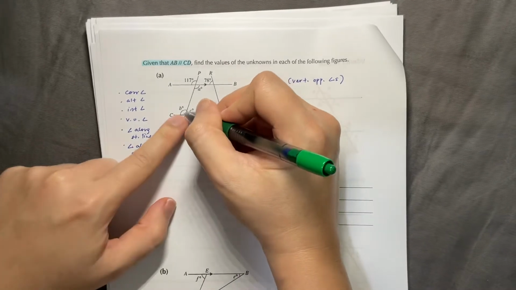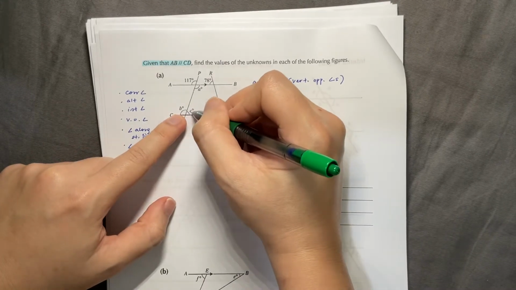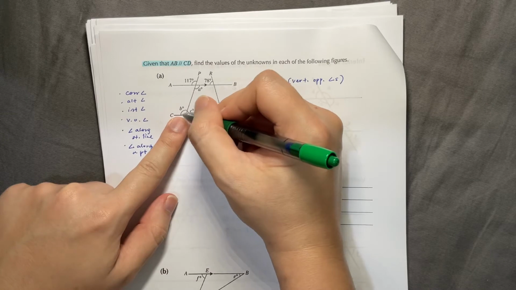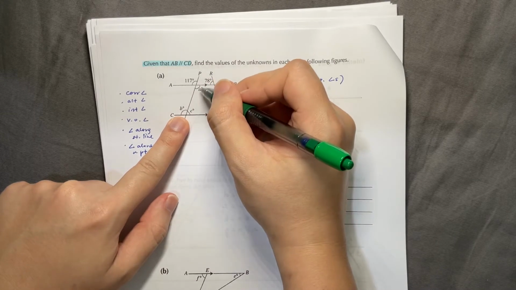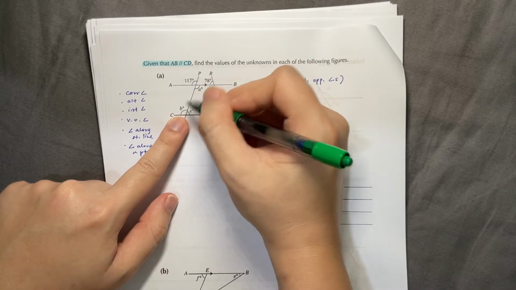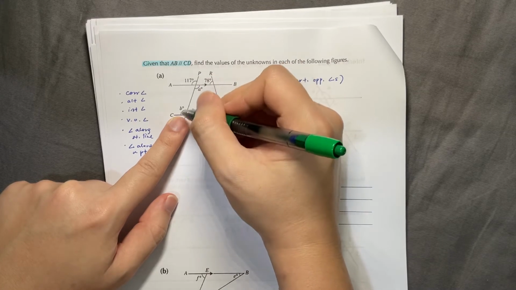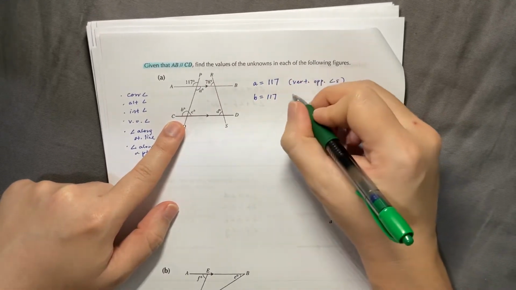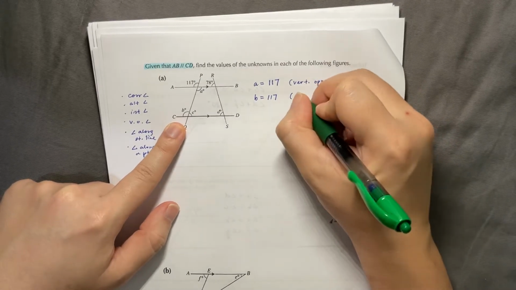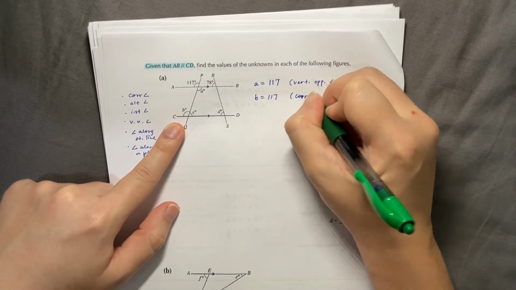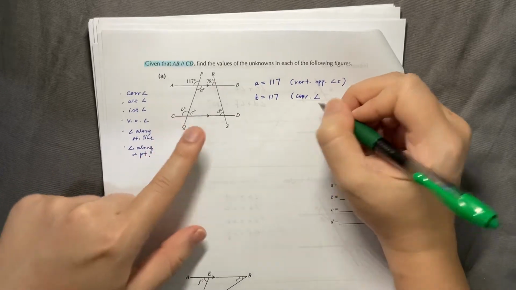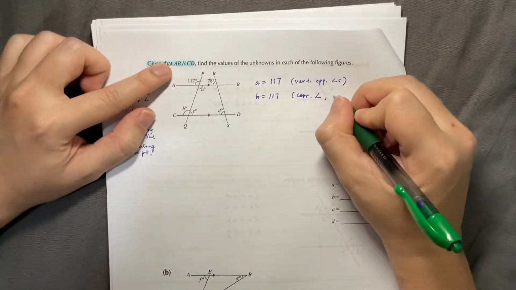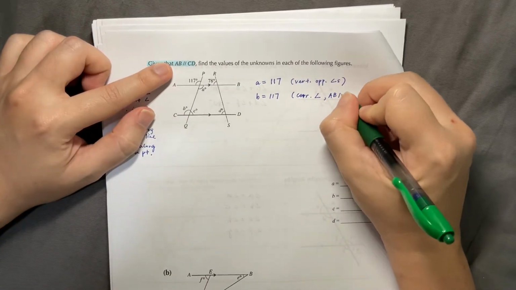Okay, next one for B. Any clue on how we can find B? Angle along a straight line, we don't have the information here. We can use A, or you can use 117 also. So B is also equal to 117. Now the two reasons that we accept: it can be a corresponding angle. When you write corresponding angle, you must also write the two parallel lines AB and CD.